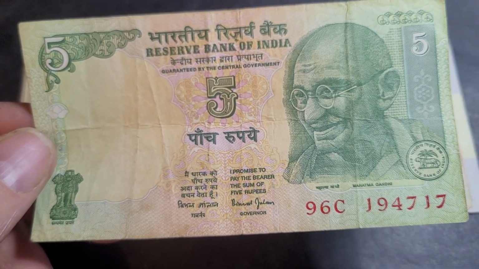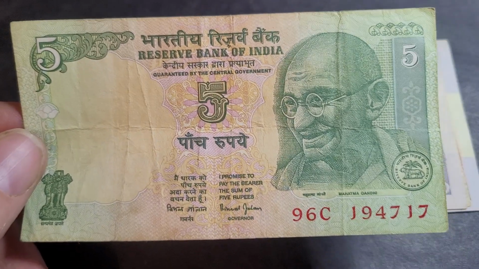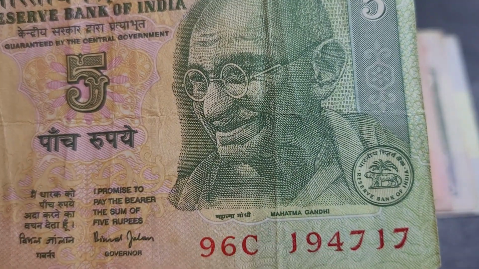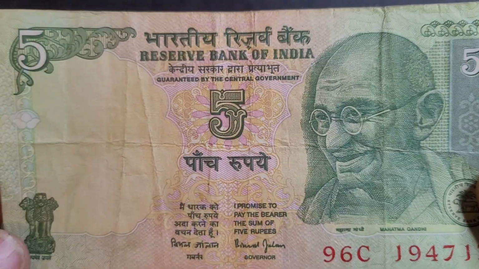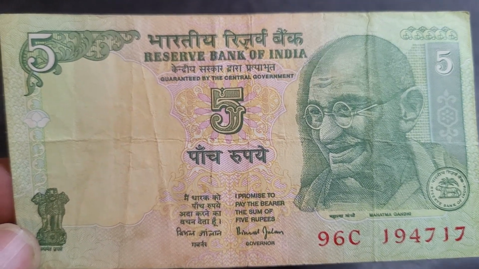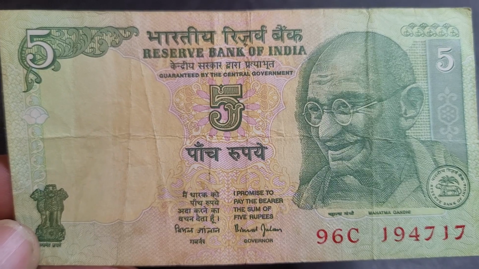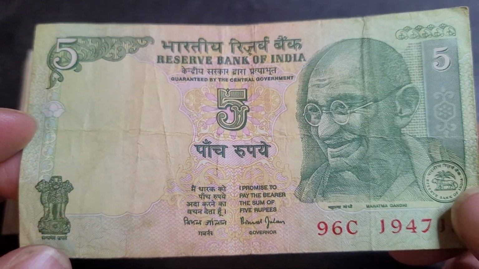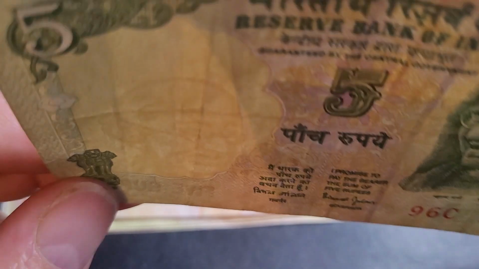The first banknote that we have here is the 5 rupees, and this is the Mahatma Gandhi series. His name is in Devanagari as well as English. This is the 2002 to 2012 series, so quite a long series. These banknotes are no longer issued. They don't issue a 5 rupees, it's just in coin form now. And the watermark is always Mahatma Gandhi.